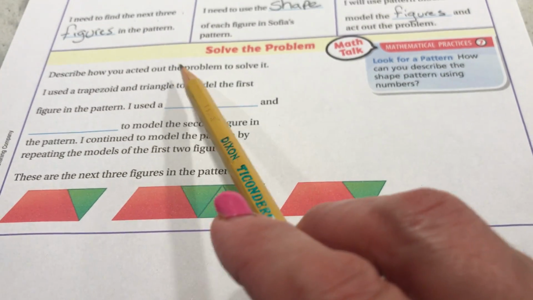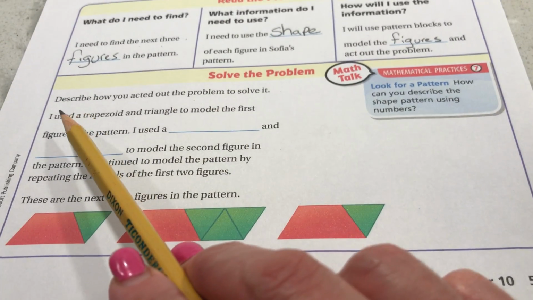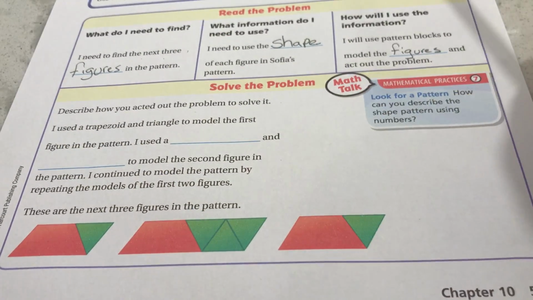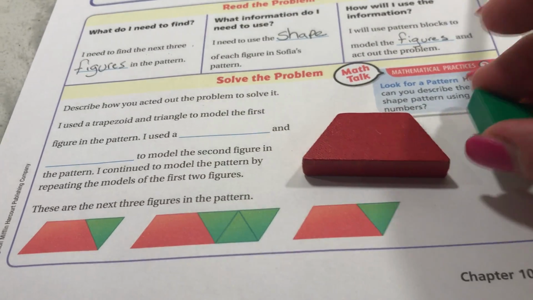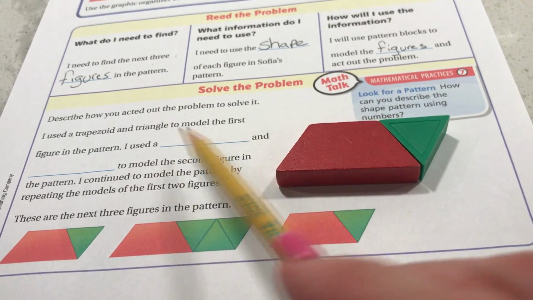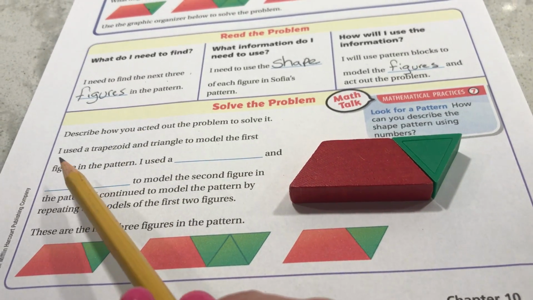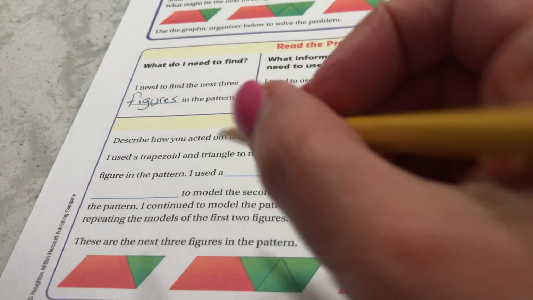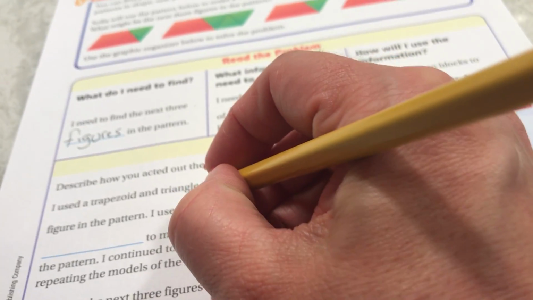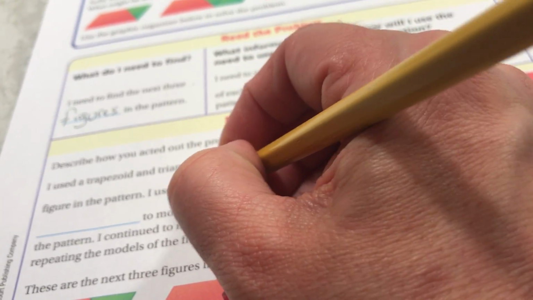Describe how you act out the problem to solve it. Well, I used a trapezoid and a triangle to model the first figure in the pattern. I used a trapezoid, so that's what you're writing there.